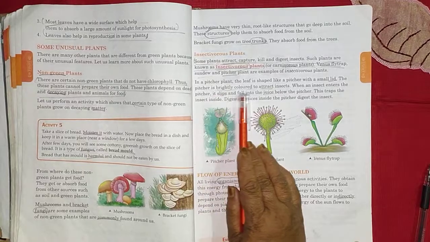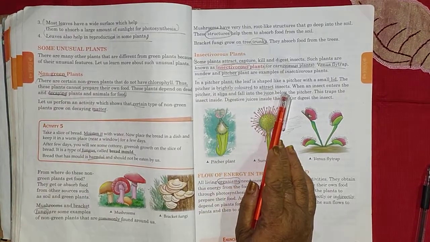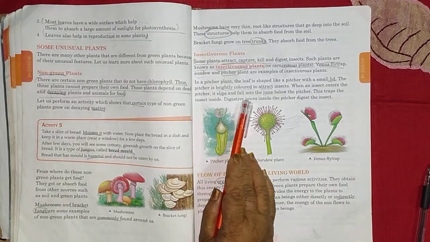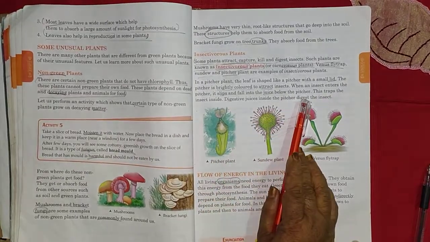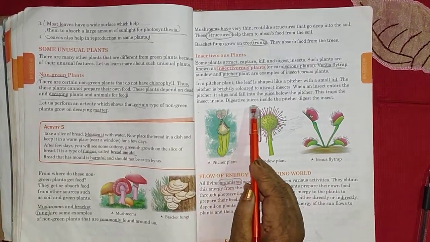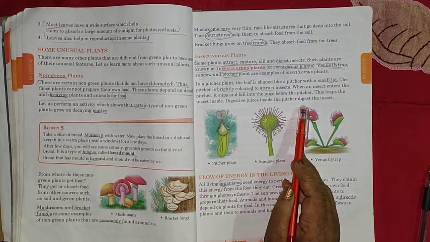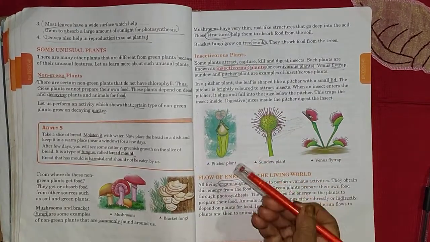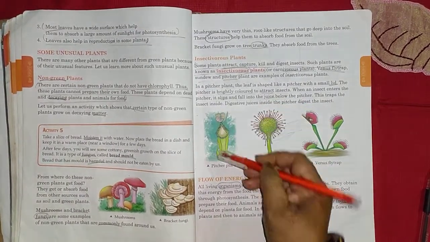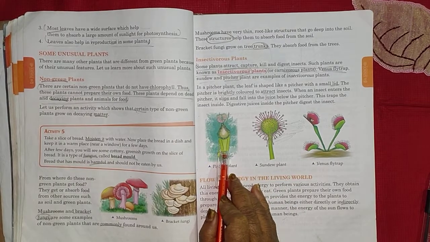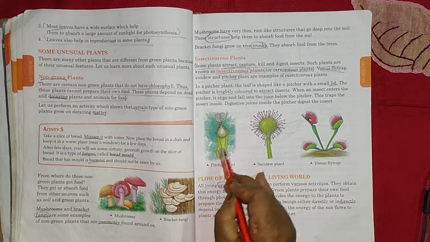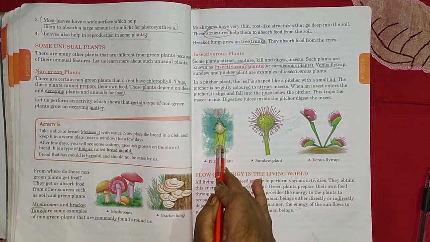The pitcher is brightly colored to attract insects. When an insect enters the pitcher, it slips and falls into the juice below. This traps the insect inside. Digestive juices inside the pitcher digest the insect. What happens? The insect comes and sits here, but it slips down. Here inside, it contains the digestive juice which digests the insect, and that is the food of the plant.